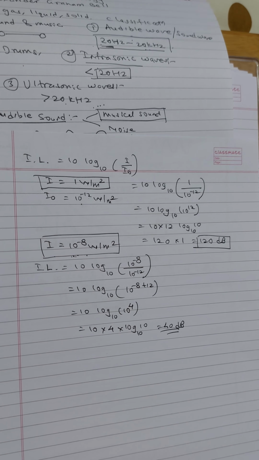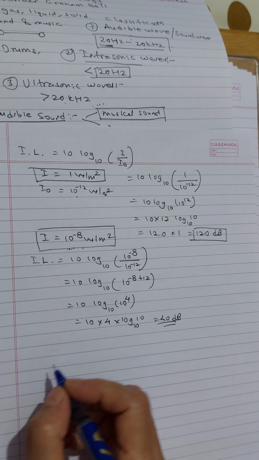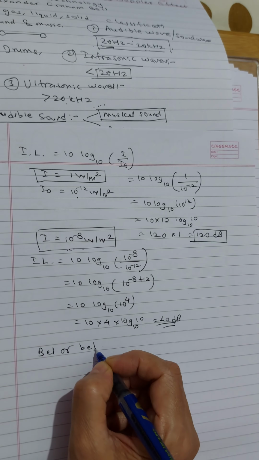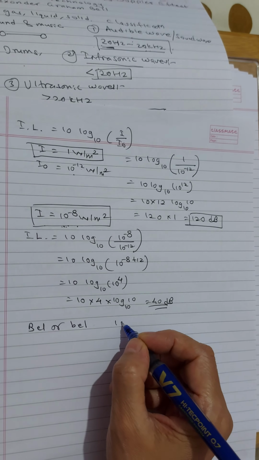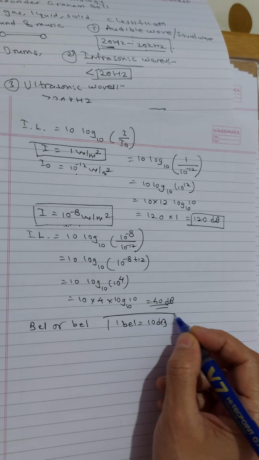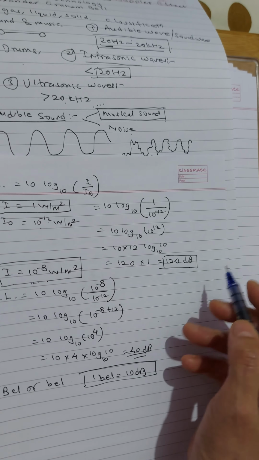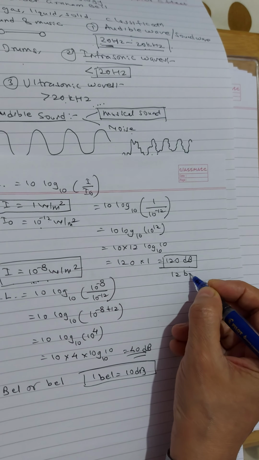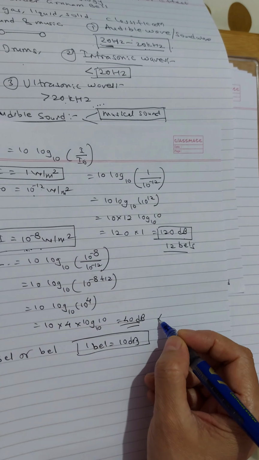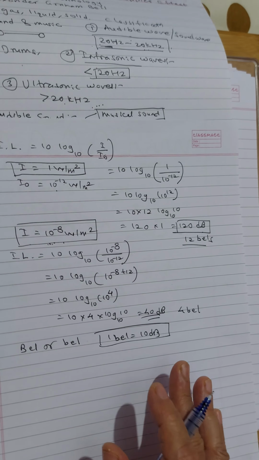Now there is one more unit I had to introduce over here, that is called bell, B-E-L. So what I can say is that 1 bell is equal to 10 dB. So if I say over here is 120 dB, this is actually 12 bells. This is 40 dB. So what should I say? This is 4 bell. So this is the way we can introduce this definition here.